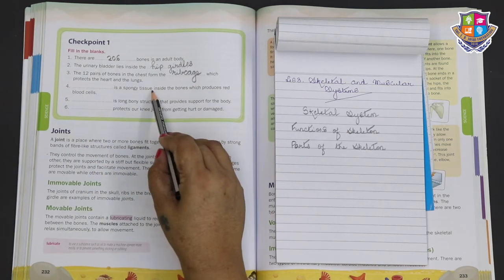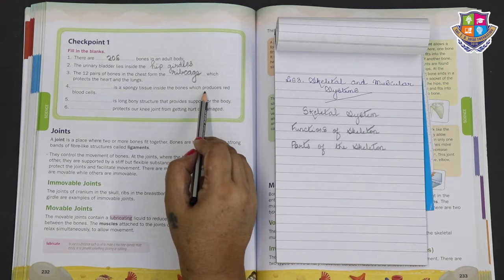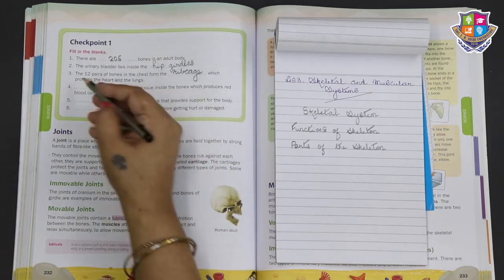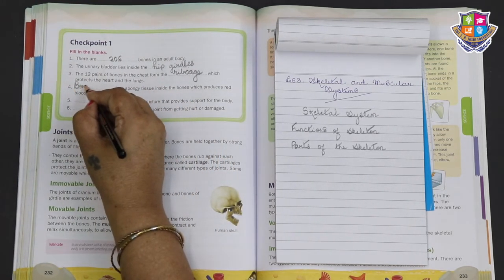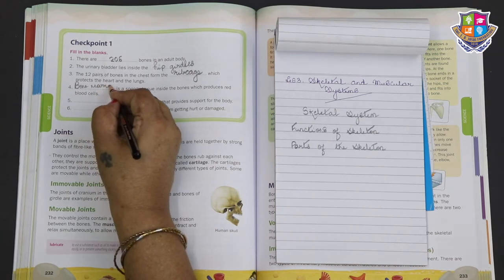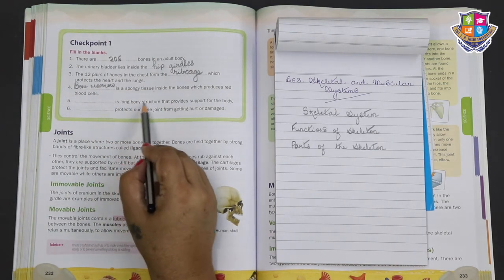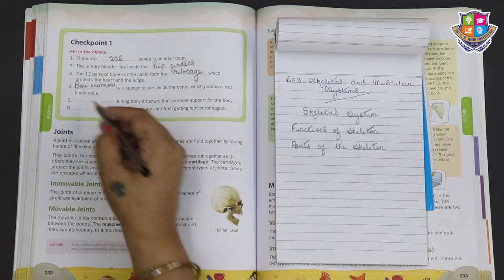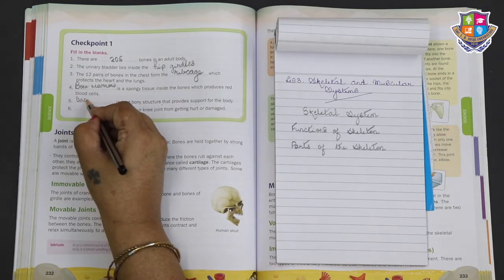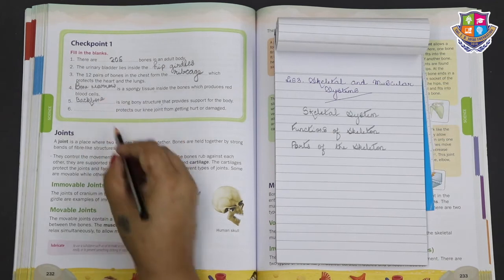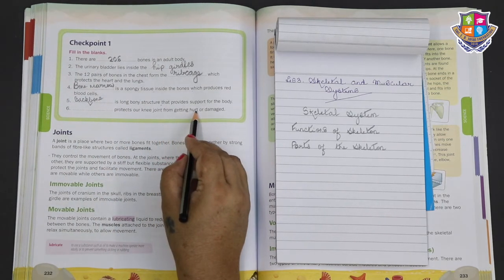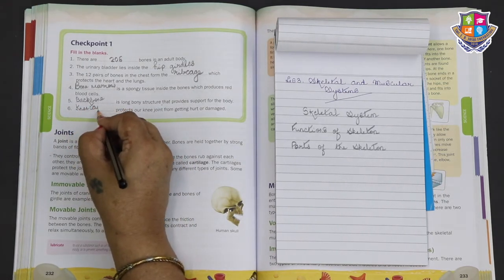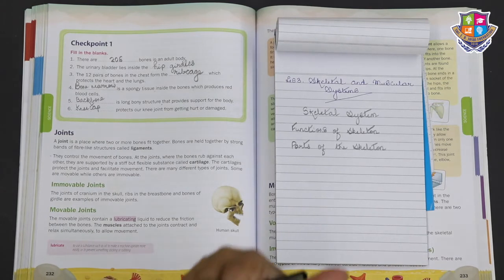Dash is a spongy tissue inside the bones which produces red blood cells. What is it, children? It is definitely the bone marrow. Got it? Dash is a long bony structure that provides support for the body. What is it, children? It's the backbone. Dash protects our knee joint from getting hurt or damaged. Kneecap. All right, we finished with checkpoint one.